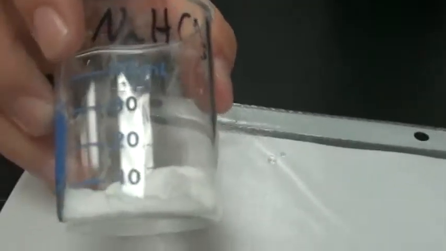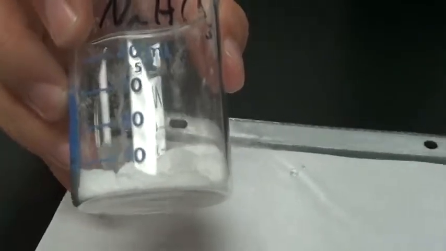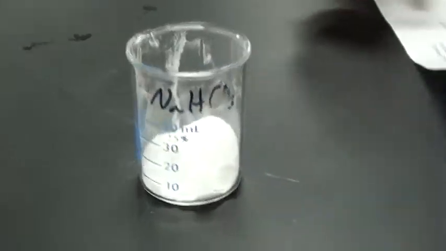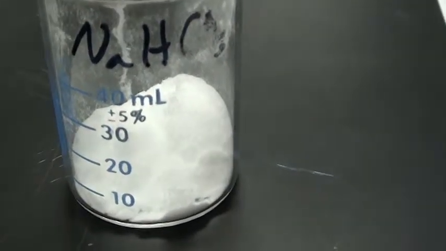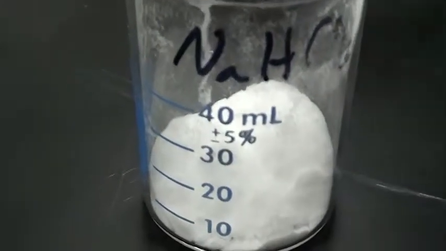Okay, we are now moving on to procedure 4. For procedure 4, we have sodium hydrogen carbonate, a solid, and acetic acid, a liquid.